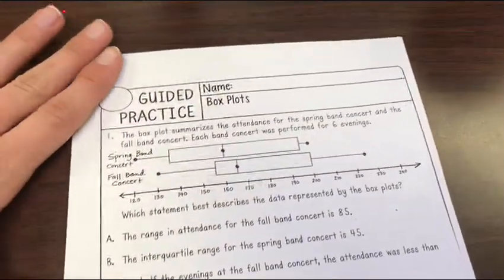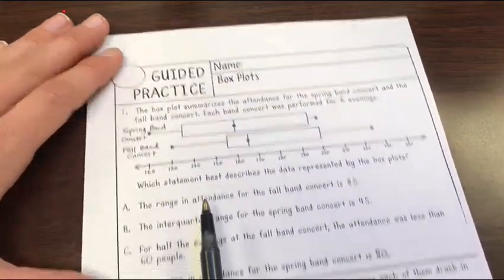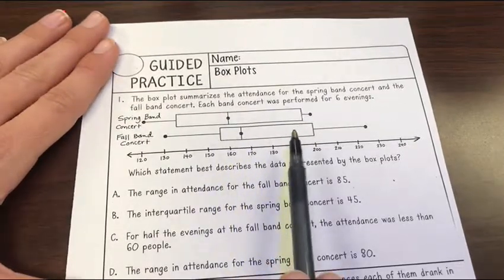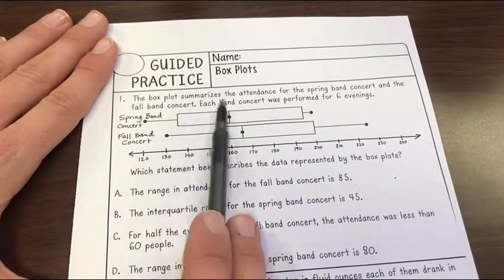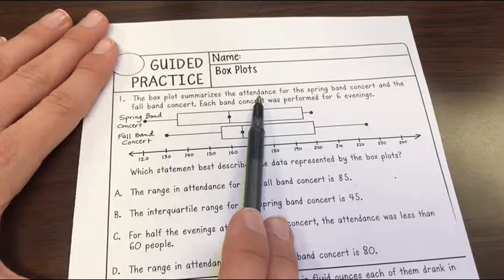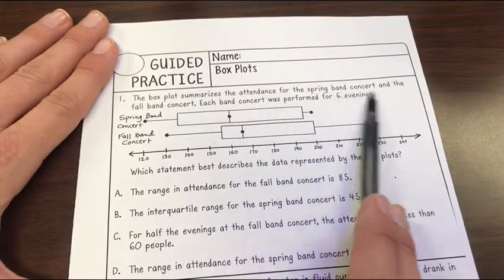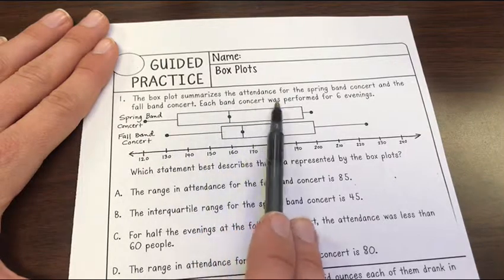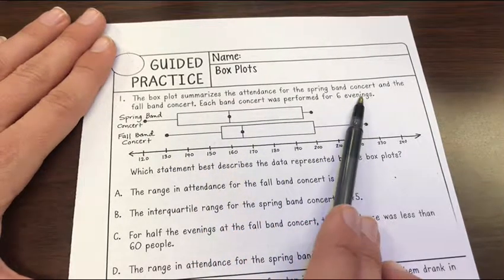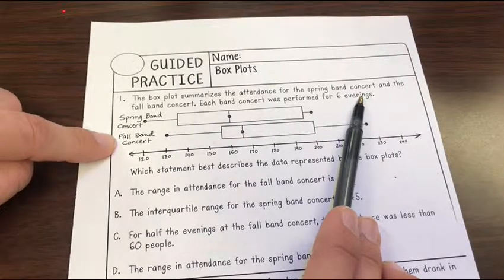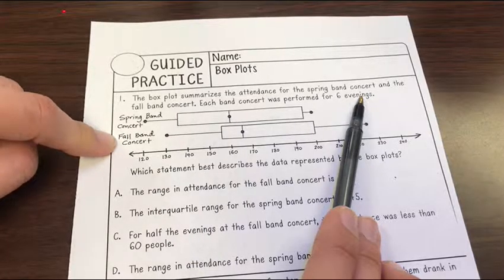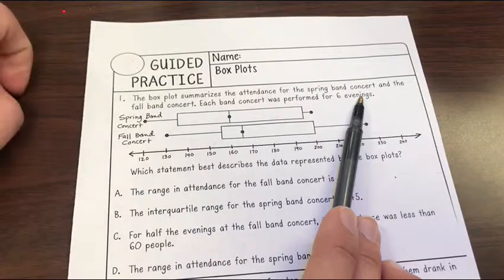All right, let's go to the back. So when you have box plots, again, they don't give you a list of numbers. So you cannot find the mean. You don't know how many numbers are in the list. It says the box plot summarizes the attendance, so that means how many people attended the spring band concert and the fall band concert. Each band concert was performed for 6 evenings. So that means the spring band concert has 6 numbers and the fall band concert has 6 numbers, but we don't know what those numbers are. So that still doesn't help us much as far as finding the mean, because we don't know the list of the actual 6 numbers in each concert.